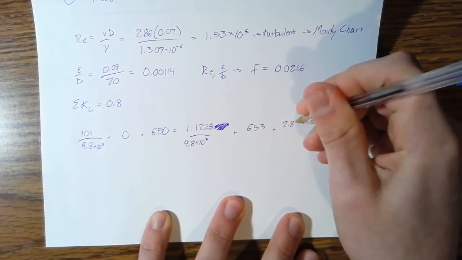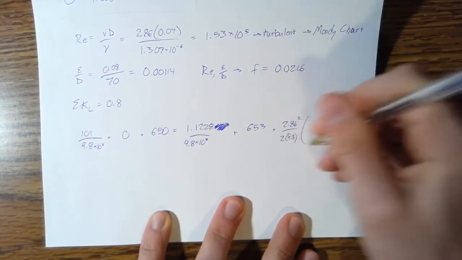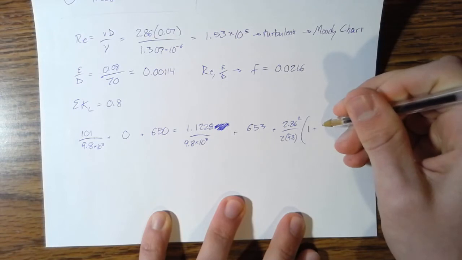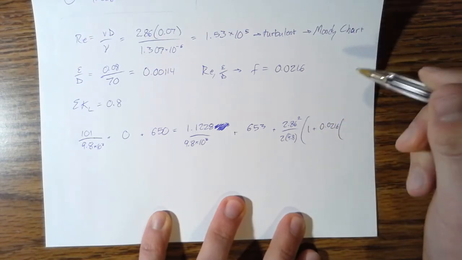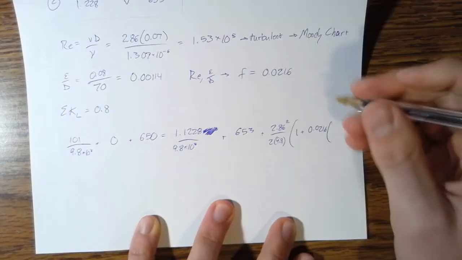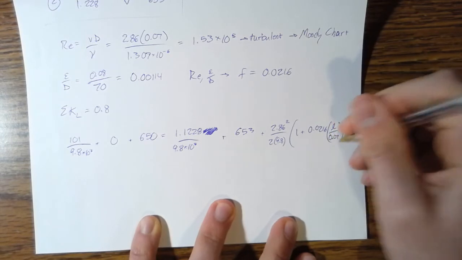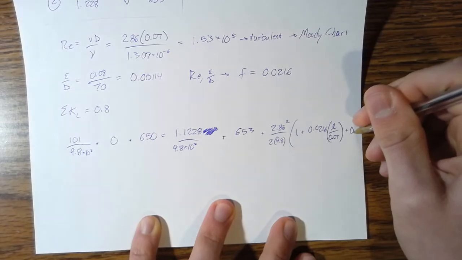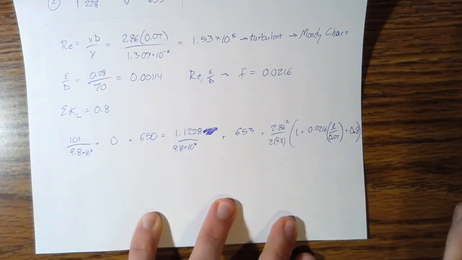So we have 2.86 squared over 2 times 9.8, and then 1 plus 0.0216 times our L, which we're looking for, over 0.07. And then sigma KL, 0.8. Aha, nailed it.